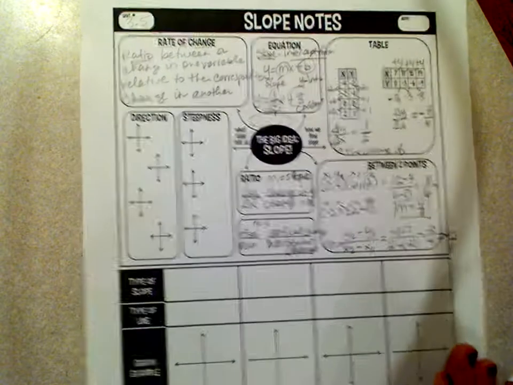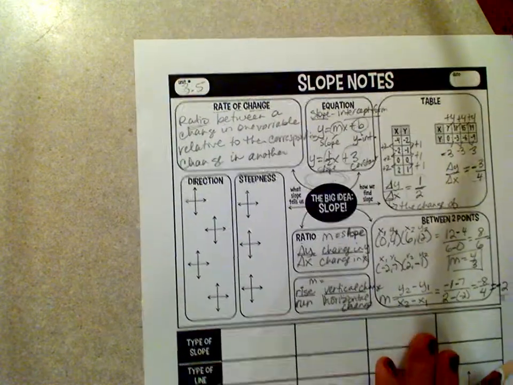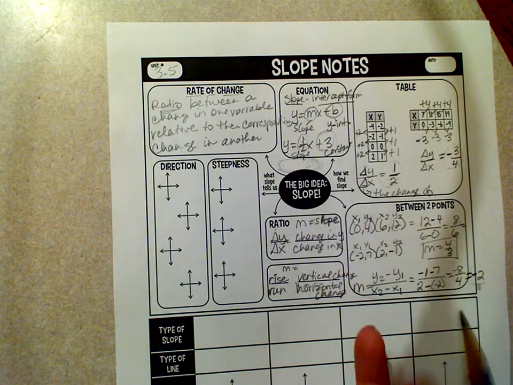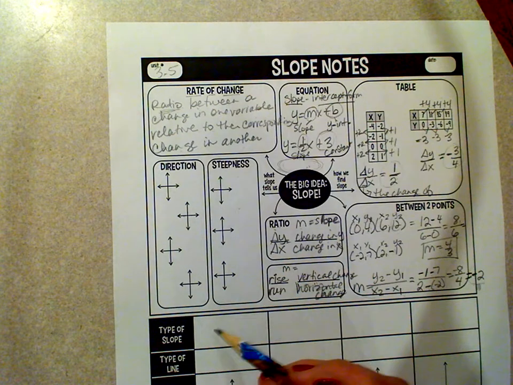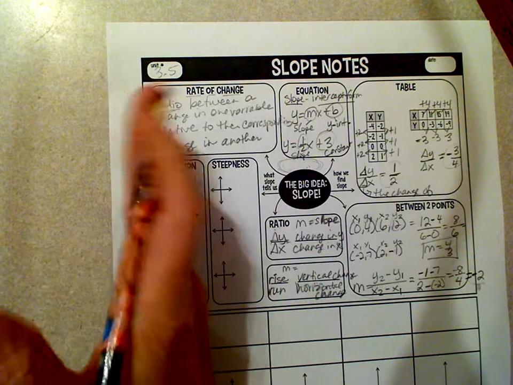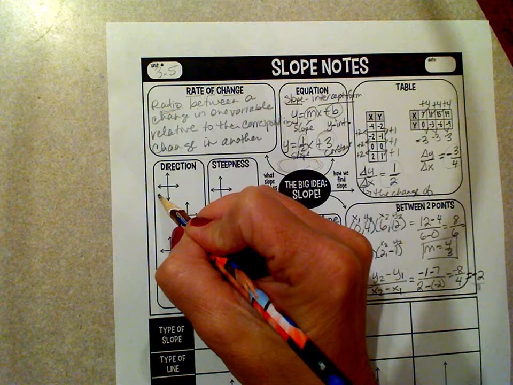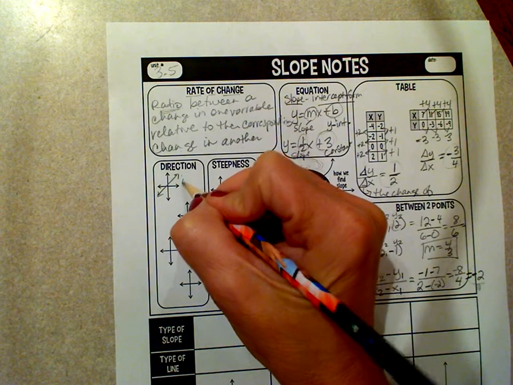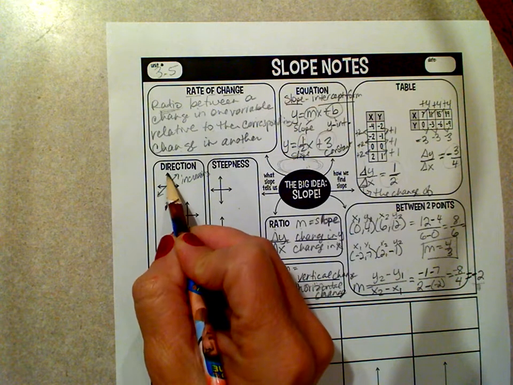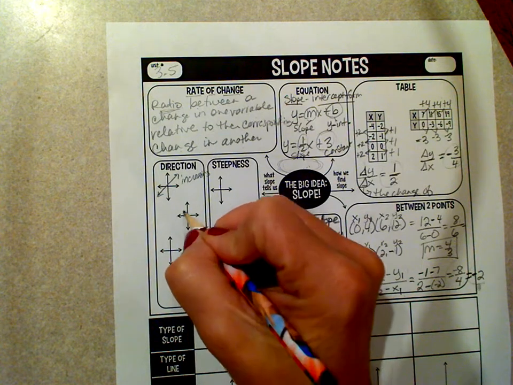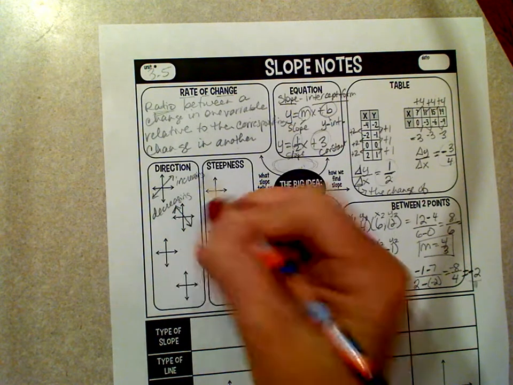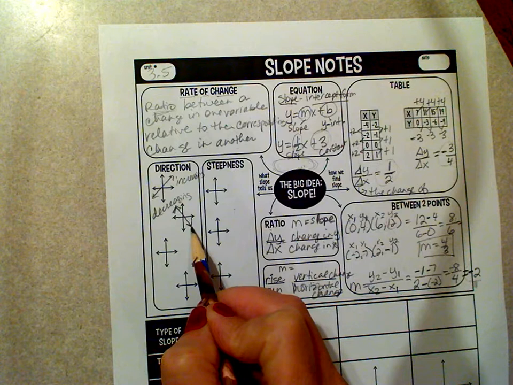Now down here, we have direction and steepness. So your direction, you could have 4 different types of slopes. The direction is always going left to right. So if it's going from left to right and it's going upwards, this is increasing. As x value increases, so does the y. If it's going from left to right and it looks like it's decreasing, that means as the x gets greater, the y gets lower.